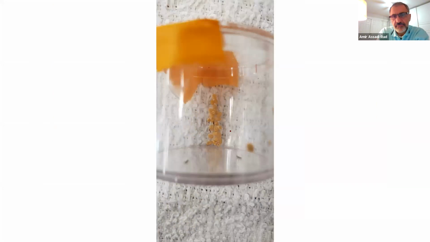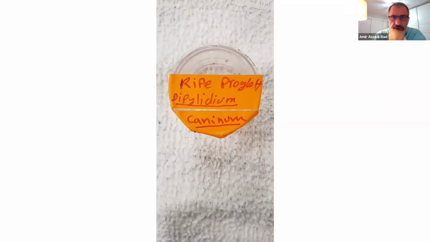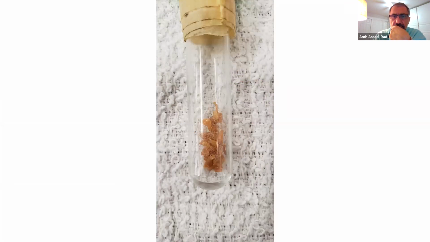So these are Dipylidium caninum, the rice grains the student brought for me. Each one of these is a ripe proglottid of Dipylidium caninum. I took one of those, put it in a microscope slide, put a cover slip, and squashed it, of course adding some water. You know, you made wet mounts in your life, and then that's it. Those are ripe proglottids of Dipylidium caninum. Yes, same thing again, Dipylidium caninum.